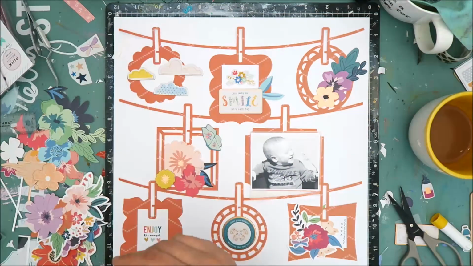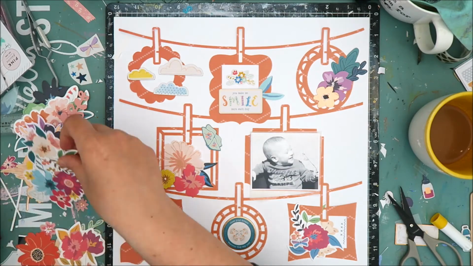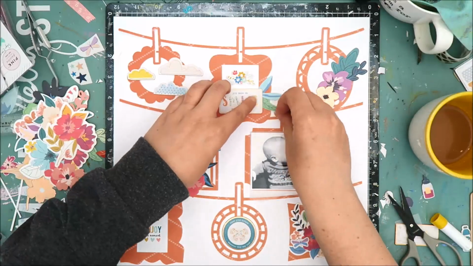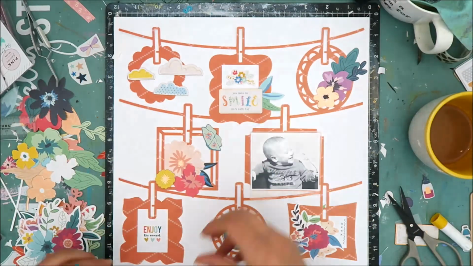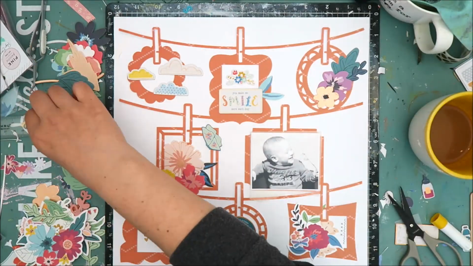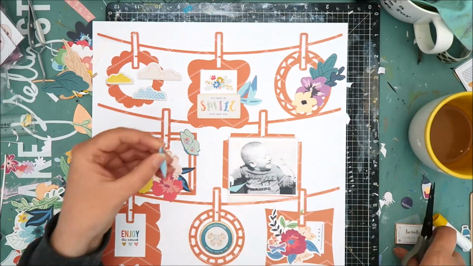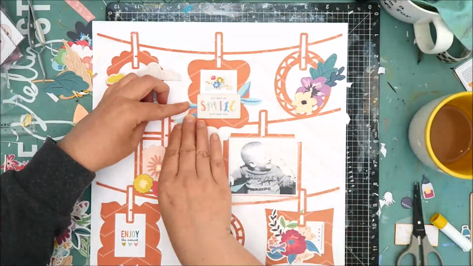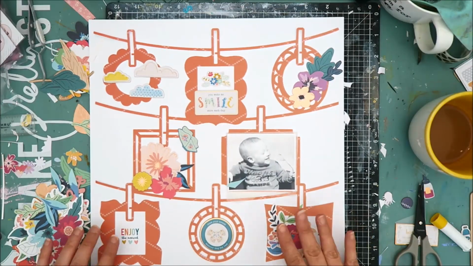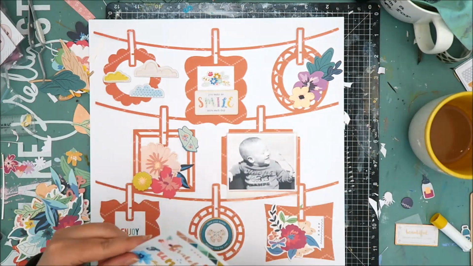Now off camera, that frame that has the rub-on and says enjoy this moment, I will add the date. Actually, it's just the year using the stickers from the sticker book. And that added another level of texture and interest to that frame on the bottom left. Now, I'm not going to add any journaling for this layout because I actually have photos from this same day that I have scrapbooked, and that will have a process video coming out later this month. And I journaled on that layout, so I didn't feel like I needed to journal on this layout since I already have that documented on a different layout.